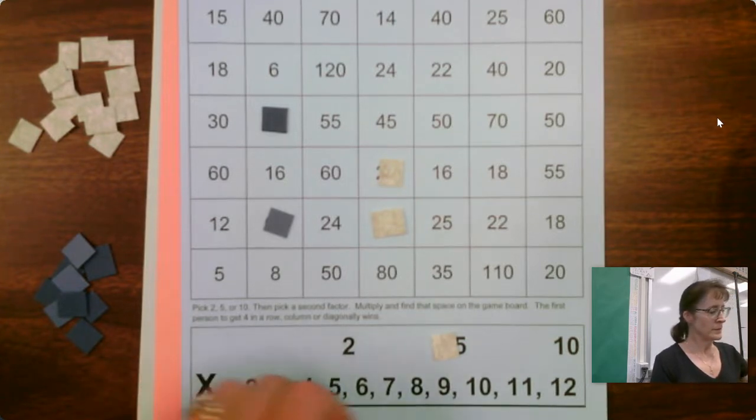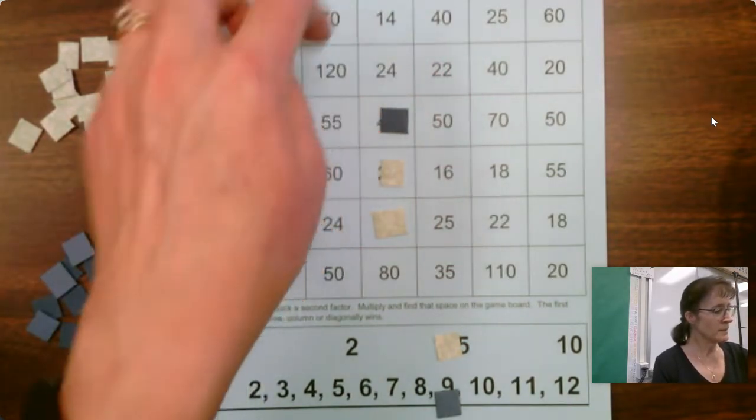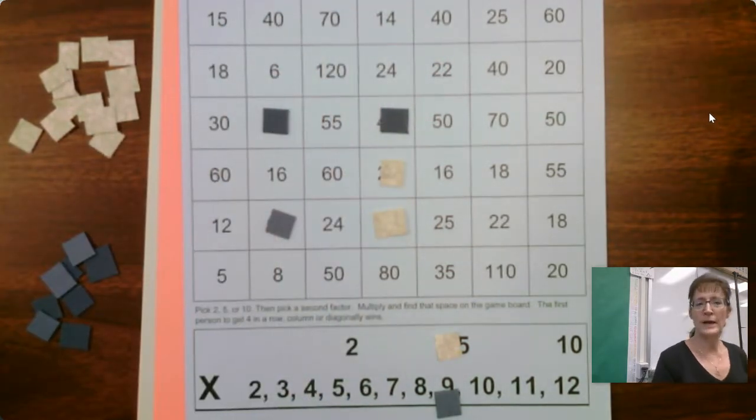5 times, blue player goes 9. Okay, 5 times 9, that's 45. I'll put a block in here, and that works on my other row. And you keep going back and forth until someone gets 4 in a row vertically, horizontally, or diagonally, and then that person's the winner of the game.